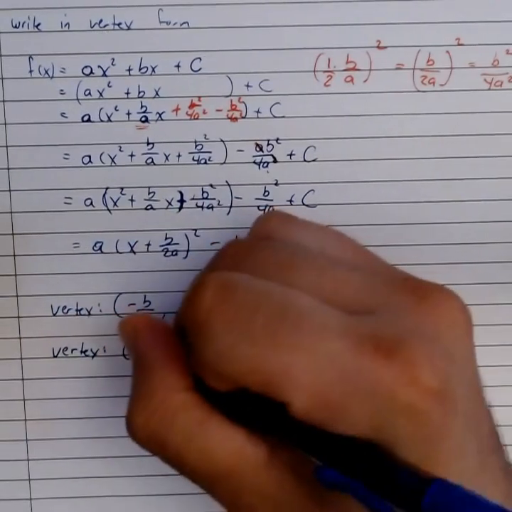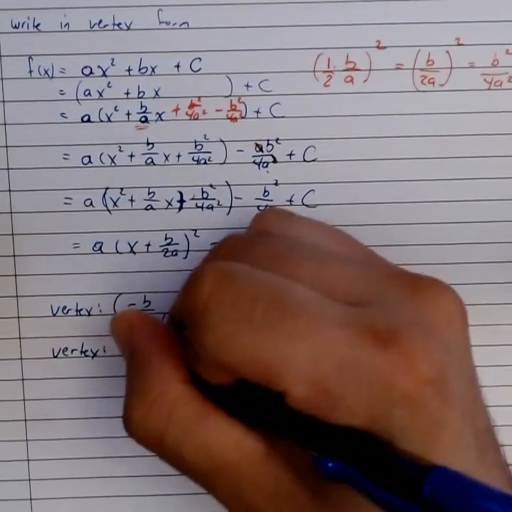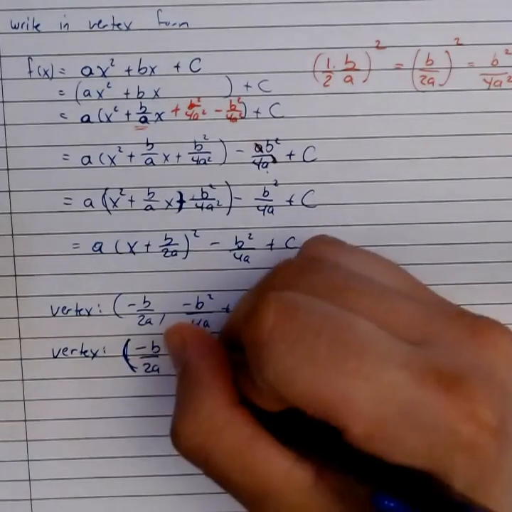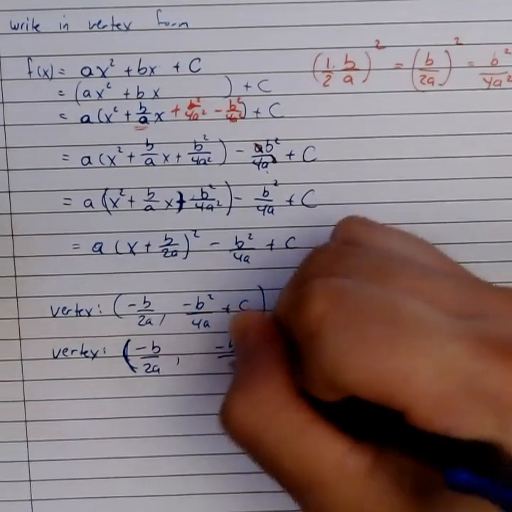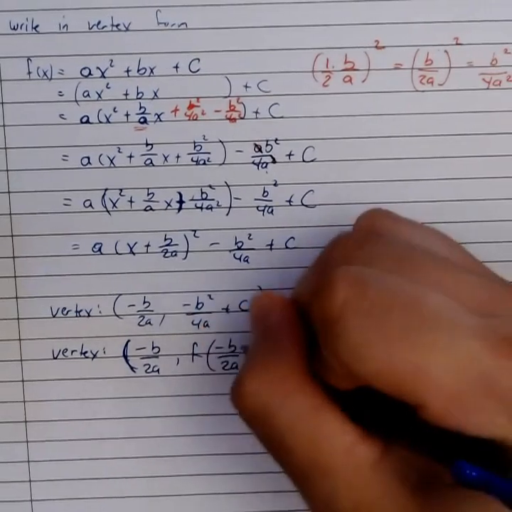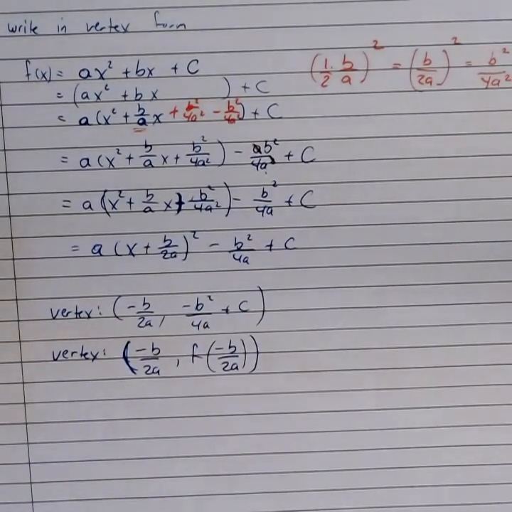They'll write it this way. Negative b over 2a, that's going to be the x coordinate. And then the y coordinate will be negative b over 2a plugged into the function. In other words, f of negative b over 2a.